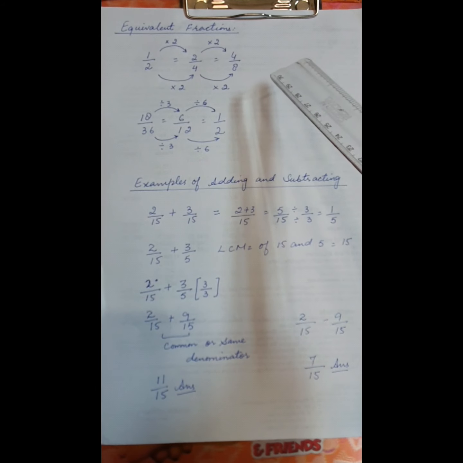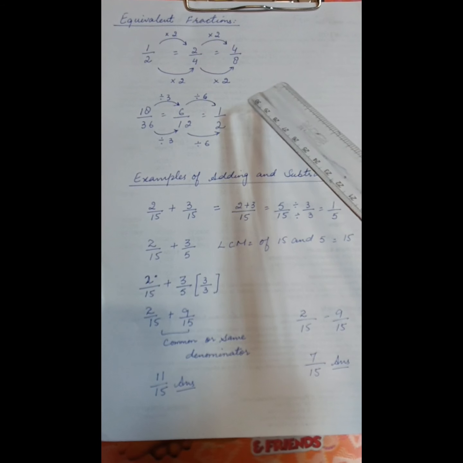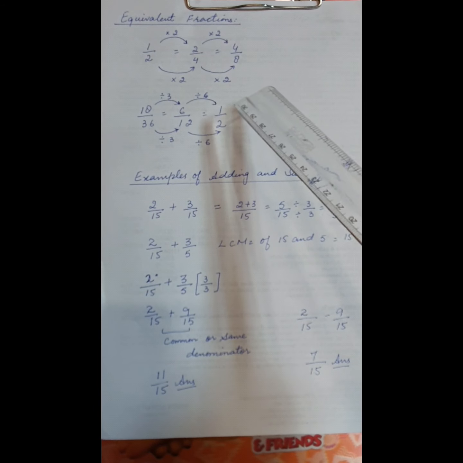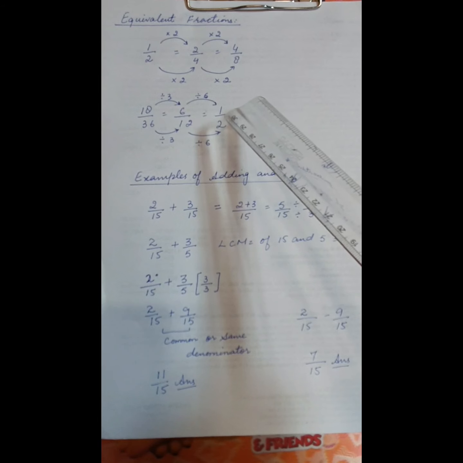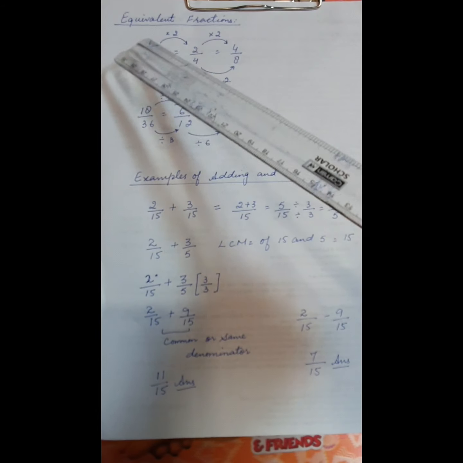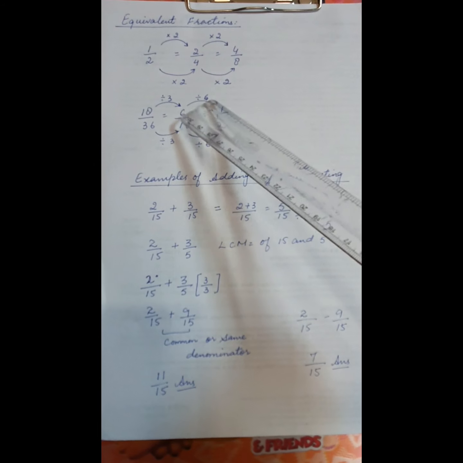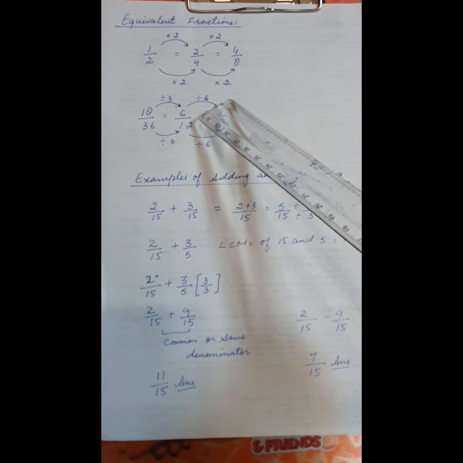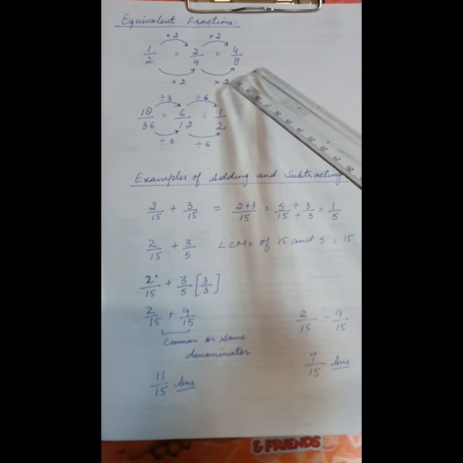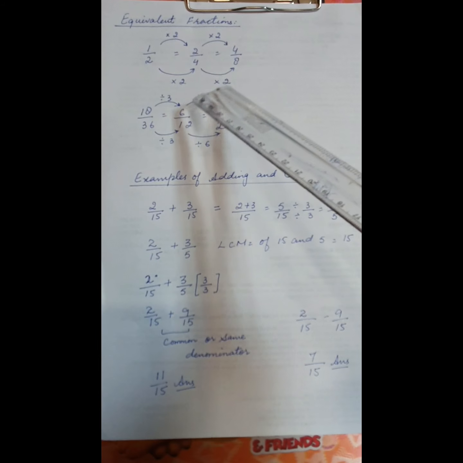Equivalent fractions have the same value even though they may look different. These fractions are really the same. For example, we have 1/2, which is equivalent to 2/4, which is equivalent to 4/8. Why are they the same? Because when you multiply or divide both top and bottom by the same number, the fraction keeps its value. The rule to remember is: whatever you do to the bottom using multiply or divide, the same must be applied to the top.